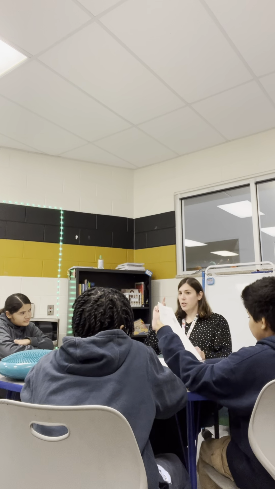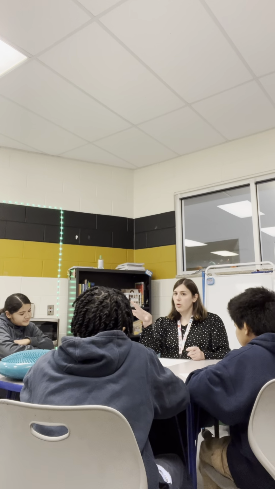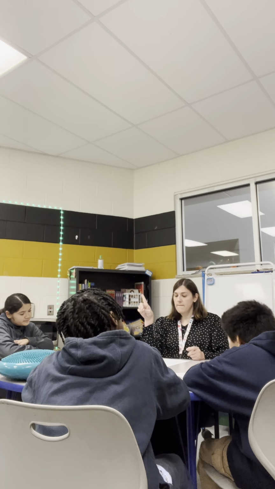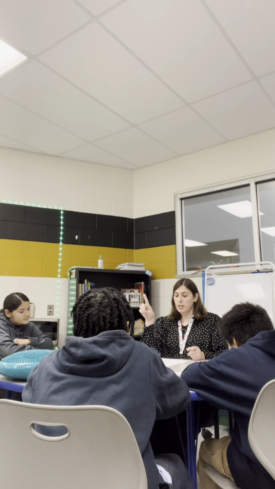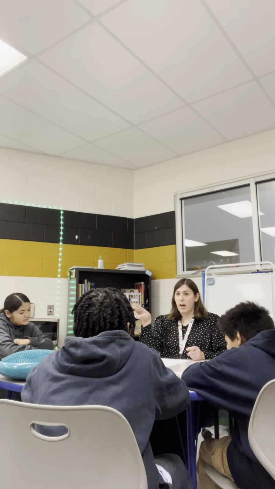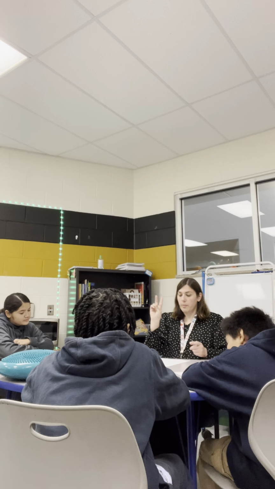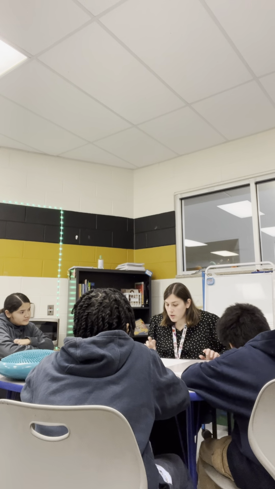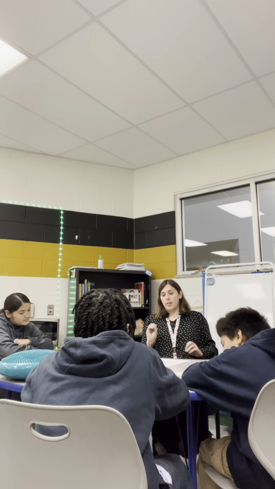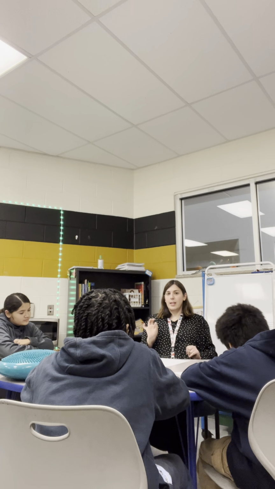So, we're going to have kind of two goals for today. One is how do I write two-step equations from models? That's what those first 2 boxes are. The next is how do I solve them? So, to solve a two-step equation, you have to isolate the variable.